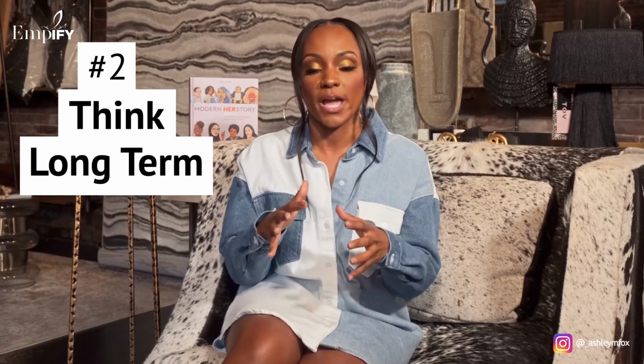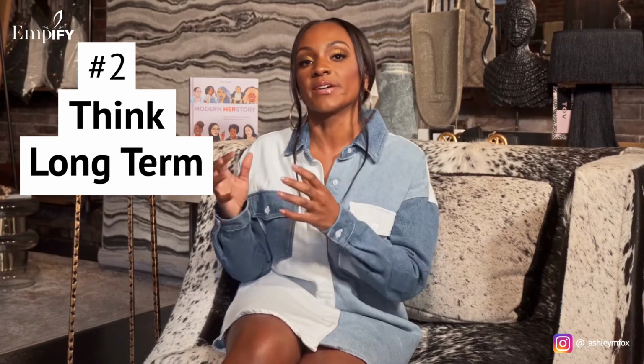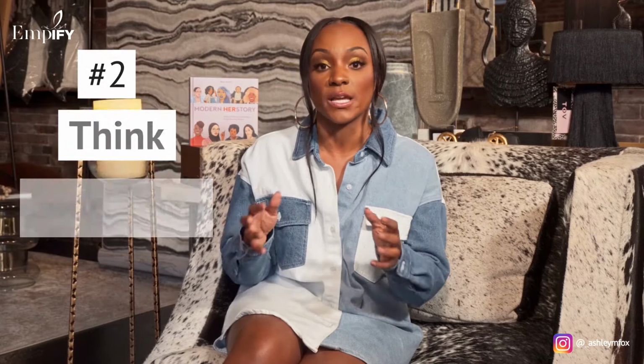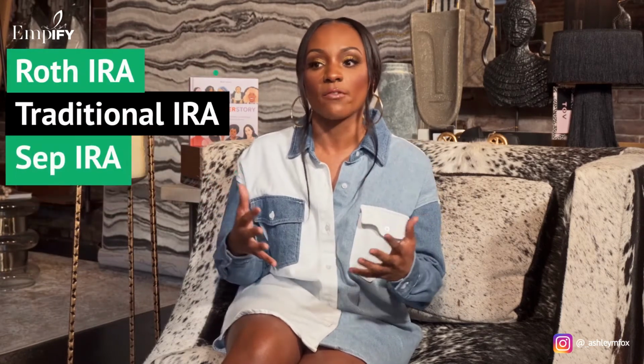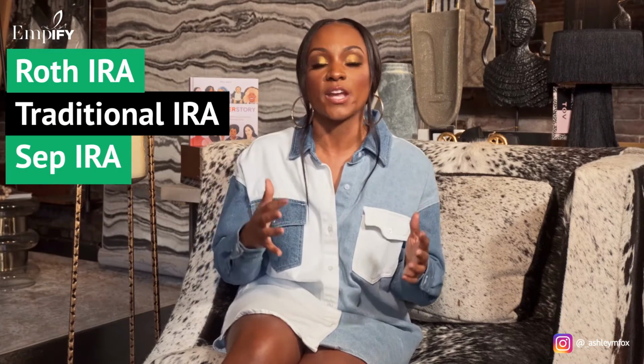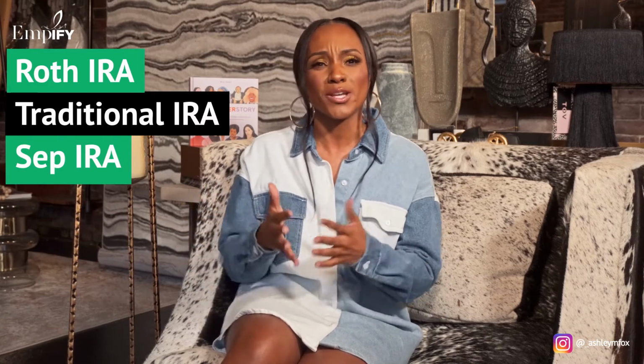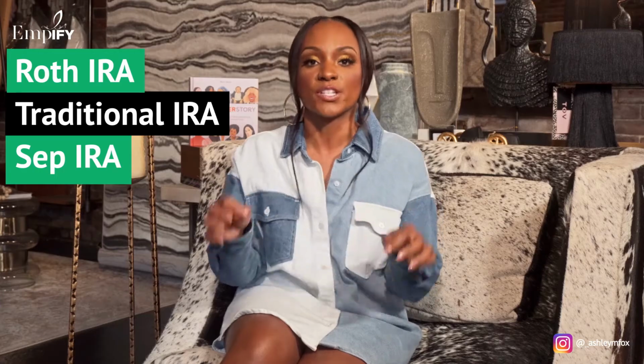The second thing you want to think about is think long term. It's great to have your brokerage account, but there are also different types of accounts that align with your taxes differently. So consider accounts like a Roth IRA, like a traditional IRA, like a SEP IRA. You're not always going to be a certain age. You're going to grow over time. You're going to get older. So make sure you have money all throughout the duration of your life.